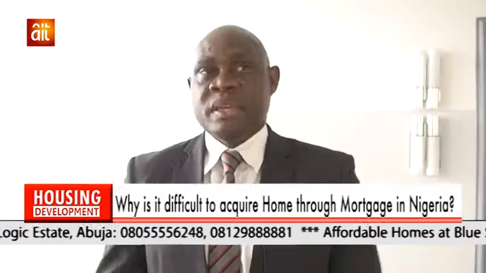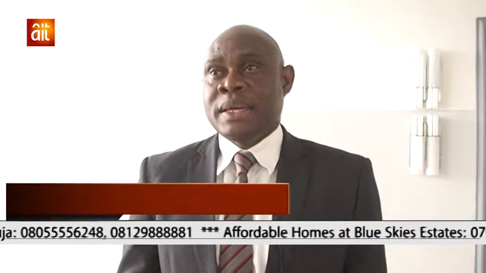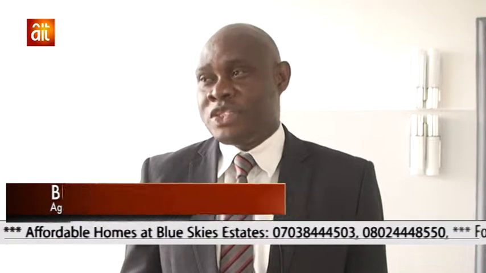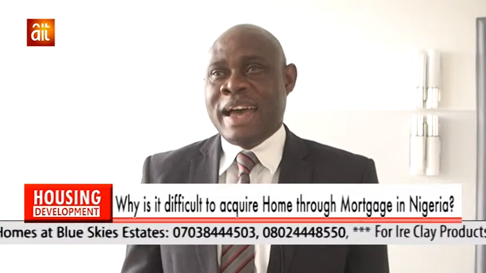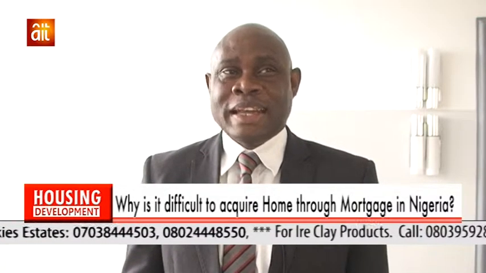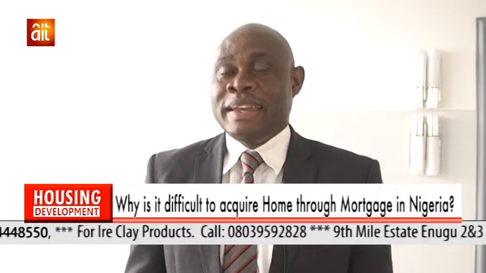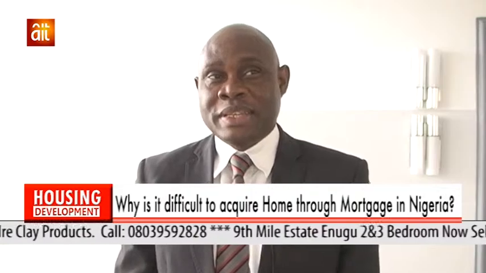It's expensive to the mortgage banks. There are no long-term low-cost funds that you can access at single digits that most salaries can afford. You find out that the MPR determines the interest rate, and the interest rate in most cases is double digit.